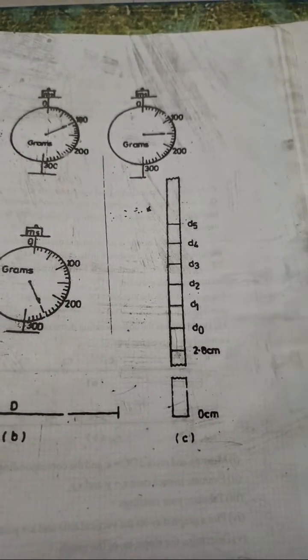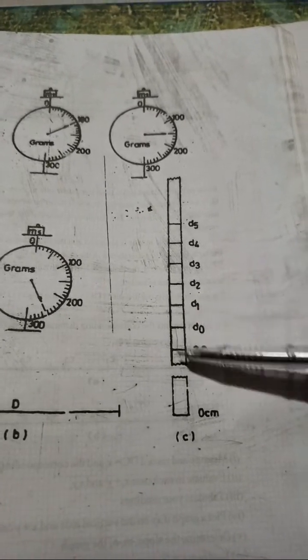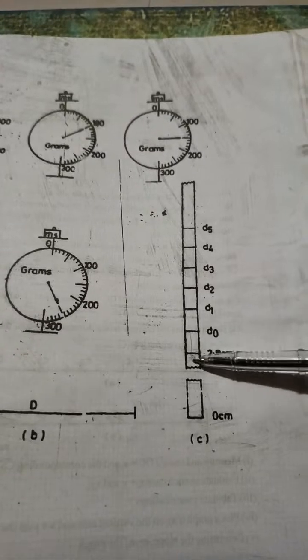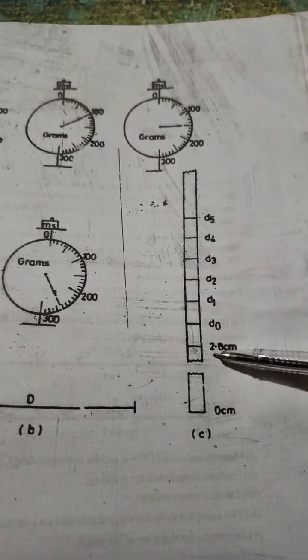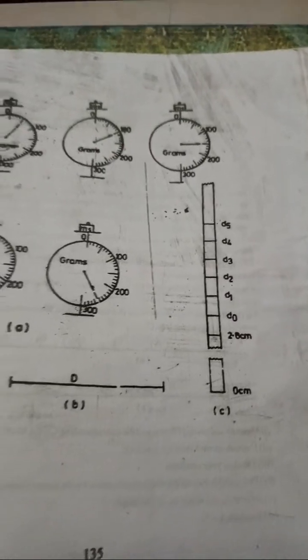And D0 is something constant that we are going to use later. From here to here for D1, from here to here for D2. And anytime you take from here to here for D1, you have to add 2.8 because you started from 2.8. Mind you, that's what you put in your table. I believe you can do that by yourself now.